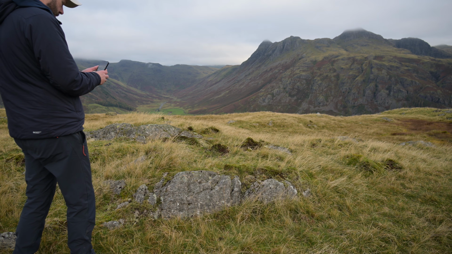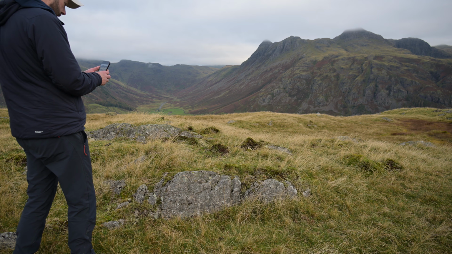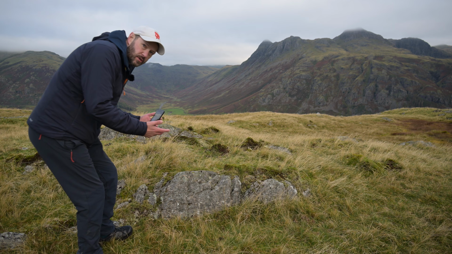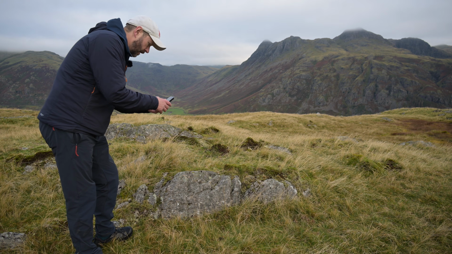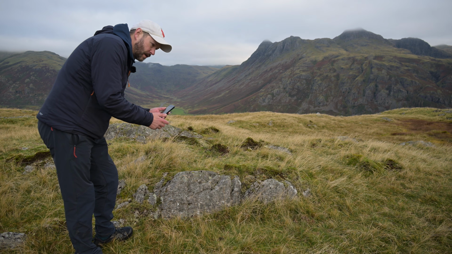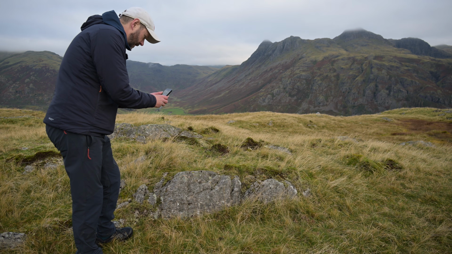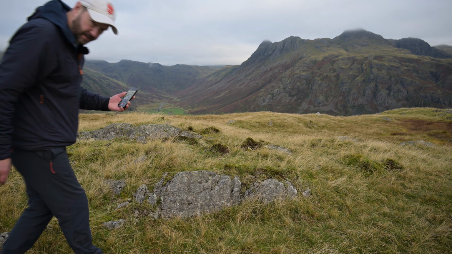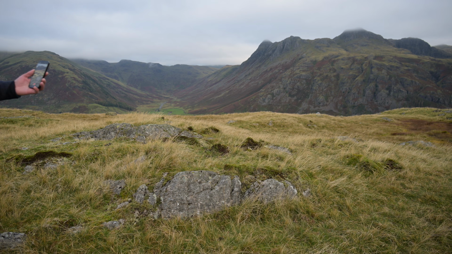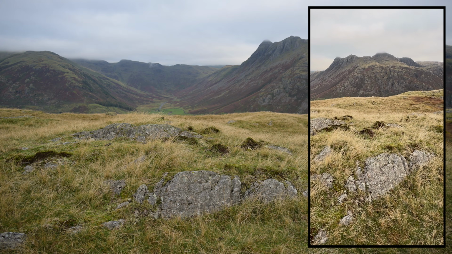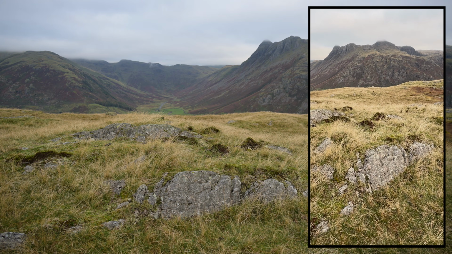But if I just show you, if I go to about 16, 17 millimeters, and then I'm just going to video, and I'm going to go a little bit further away to start with, about here, and all I'm going to do is move forward and just watch what happens to the rock.